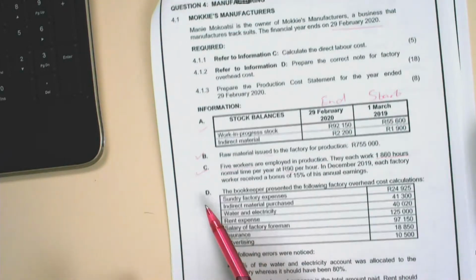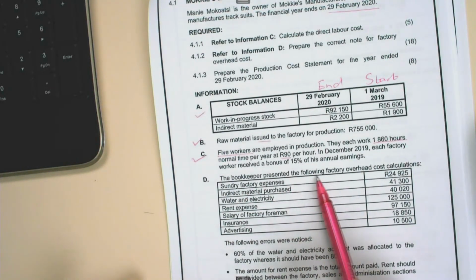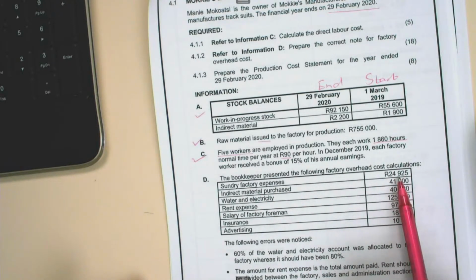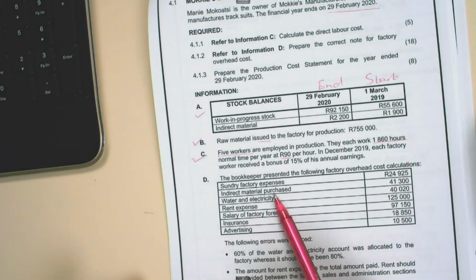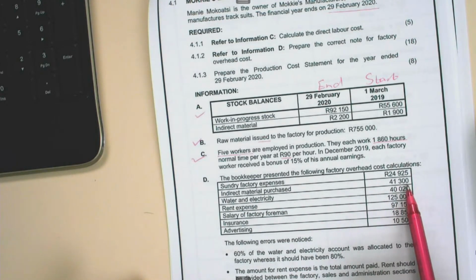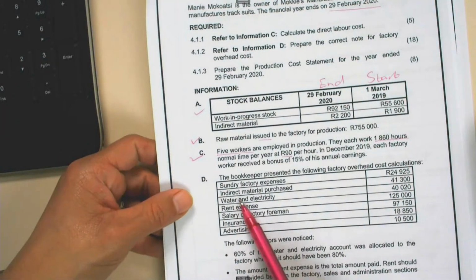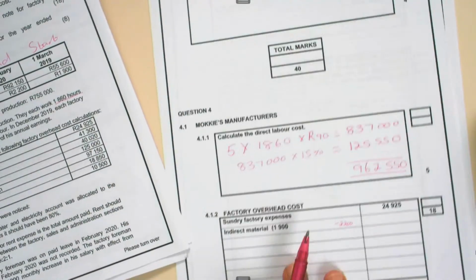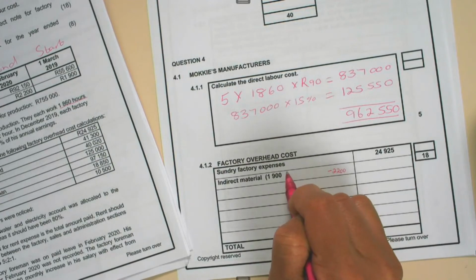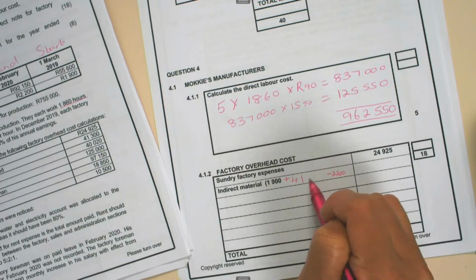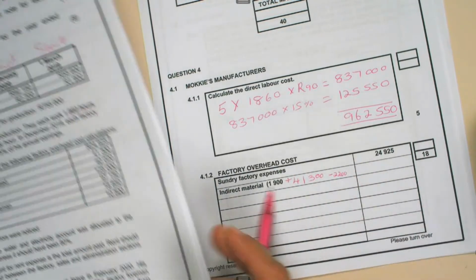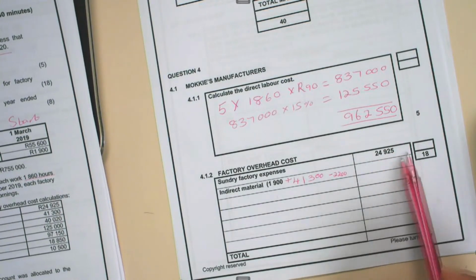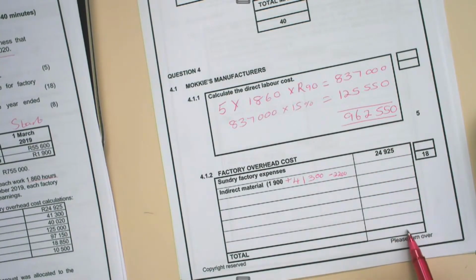D. The bookkeeper presented the following factory overhead cost calculations. Sundry expenses, 24,924. Indirect materials purchase, 41,300, right? Let's see if we can start taking this information as I'm reading it. Indirect material purchase, we know, goes to factory overhead, so it must be plus 41,300, right? Sundry expense, there it's already printed for me, right? Don't tell learners not to forget to add this figure at the end here, right?